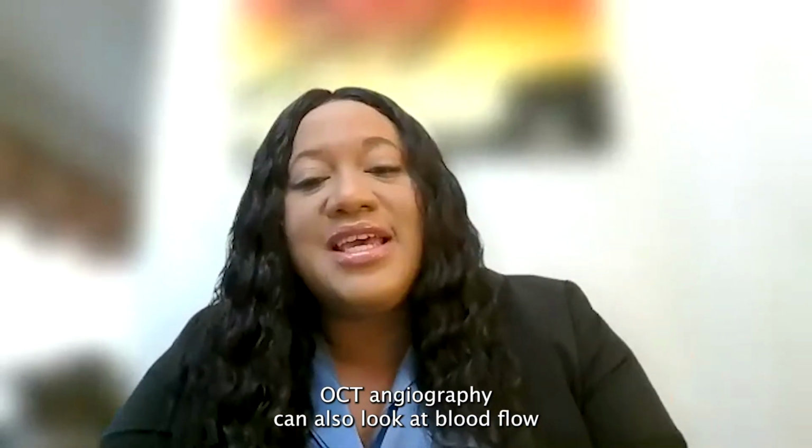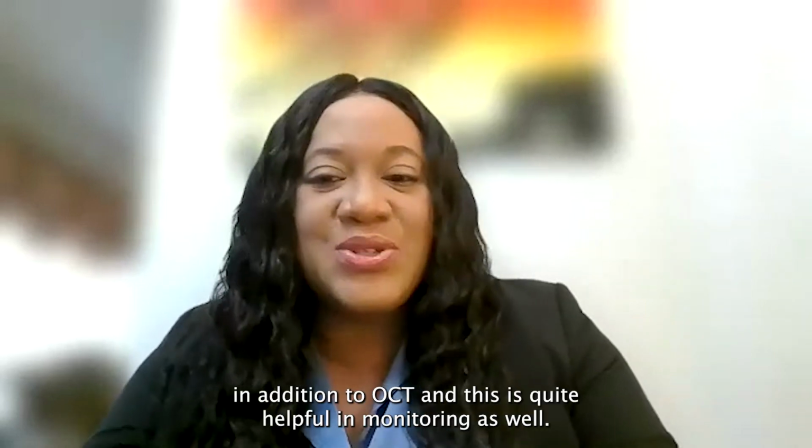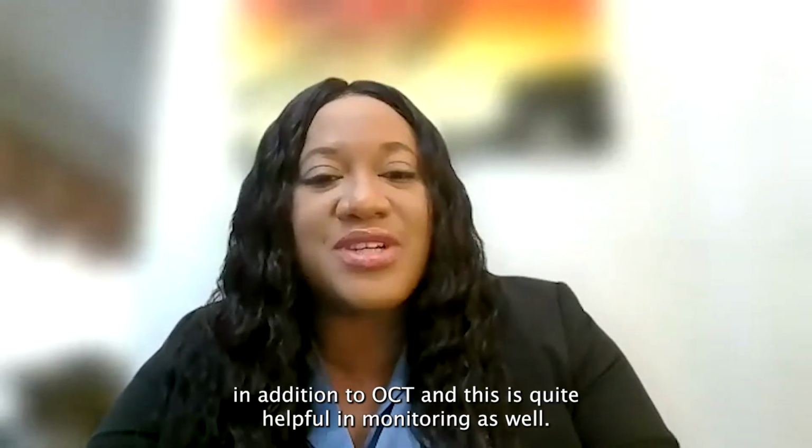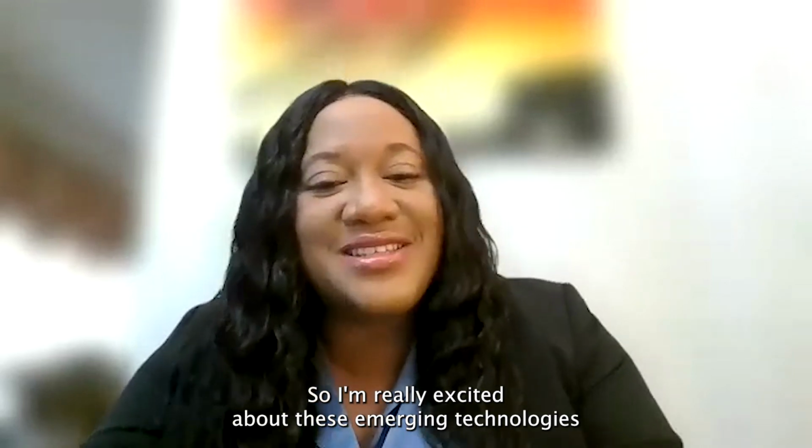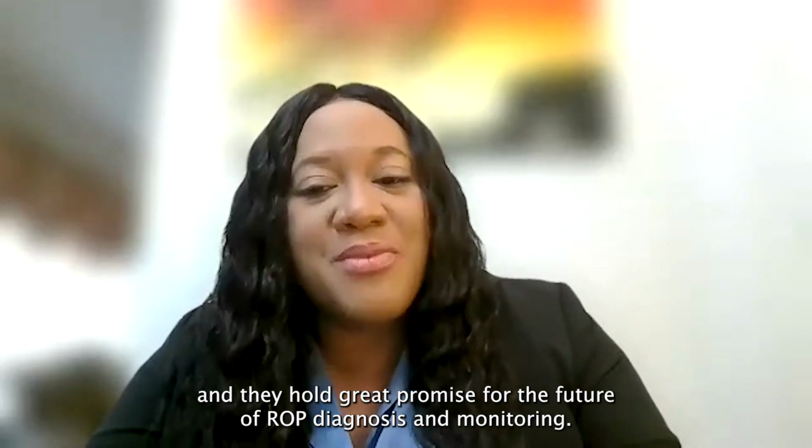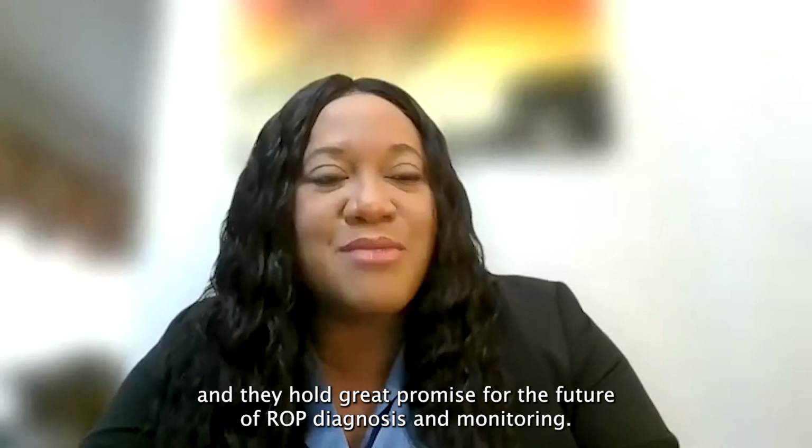OCT angiography can also look at blood flow in addition to OCT, and this is quite helpful in monitoring as well. So I'm really excited about these emerging technologies, and they hold great promise for the future of ROP diagnosis and monitoring.